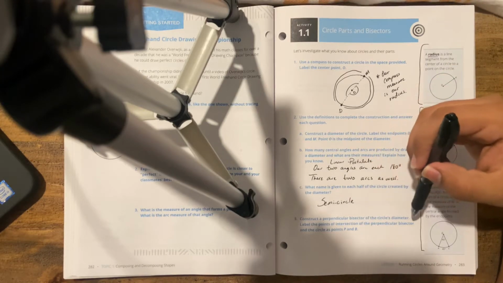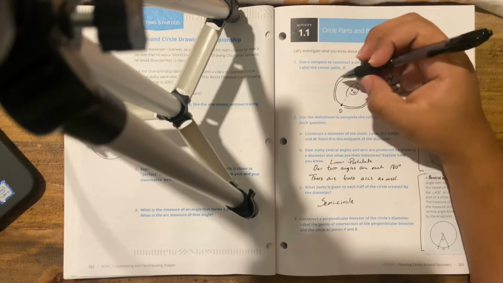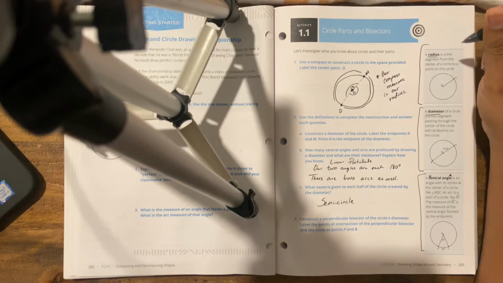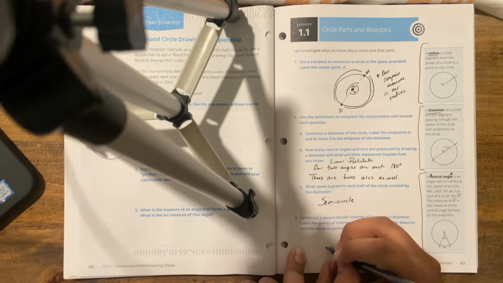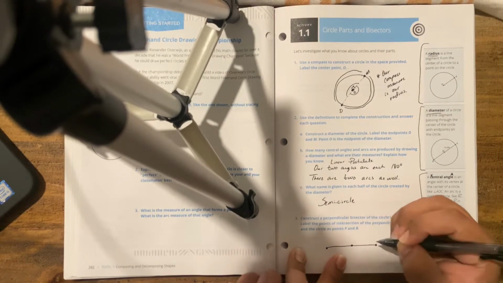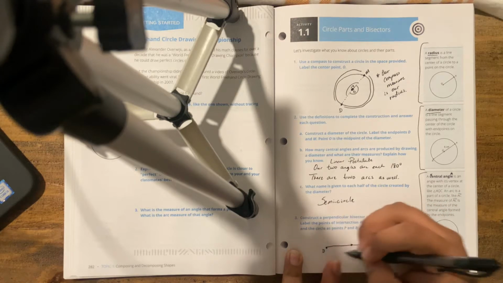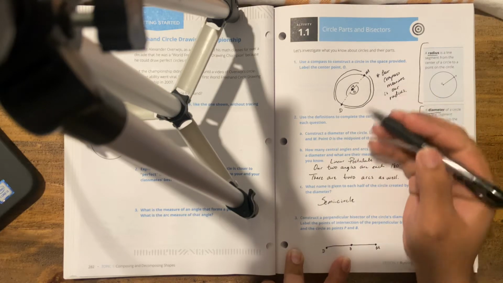Construct a perpendicular bisector of the circle's diameter. Label those points of intersection P and B. So all it's saying is, can we construct a 90-degree angle through here? You should be able to. I'm going to give a little example right here, just in relation, without our compass. This is D, this is O, this is M. Got it from over here on the top, of course.